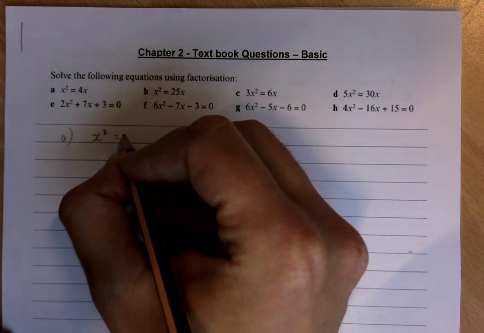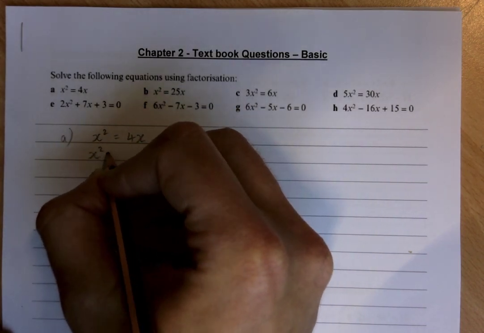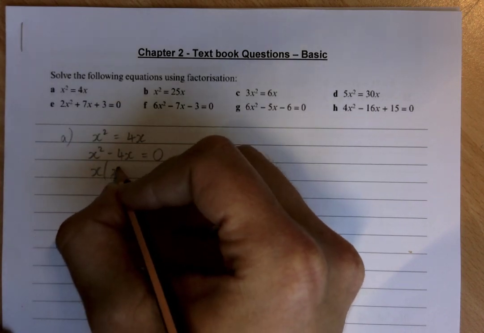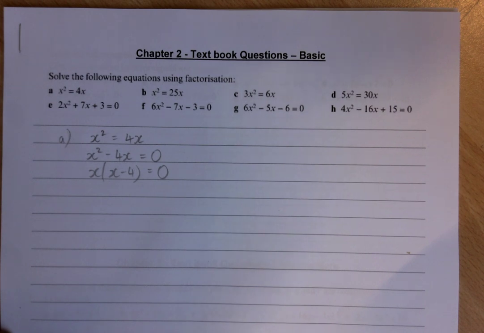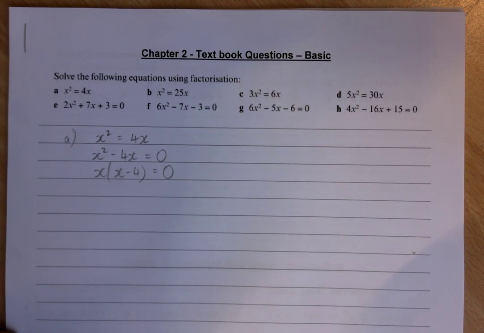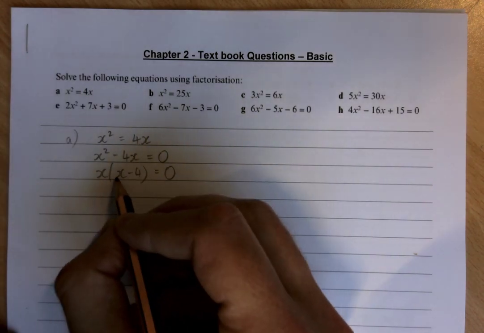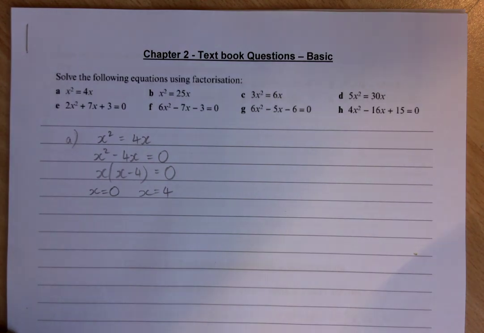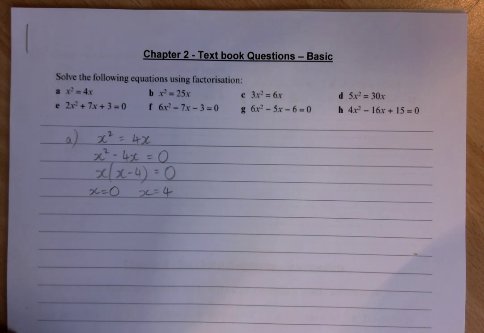Whereas instead, what you really should do is subtract 4x from both sides and then factorise, because by dividing by x you are necessarily saying that x can't be 0, because you can't divide by 0. So by factorising it out, you actually see that x can be 0, and by dividing by x you are leaving that result out.